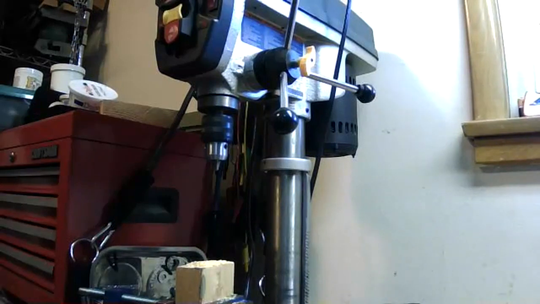The drill press draws a surprising amount of power when it's not drilling, and when I started drilling, it didn't draw much more than when it was not drilling. So that means that I have a very inefficient drill press. Efficiency, of course, we'll talk about that, is power out divided by power in.